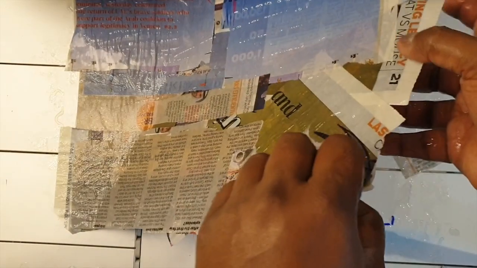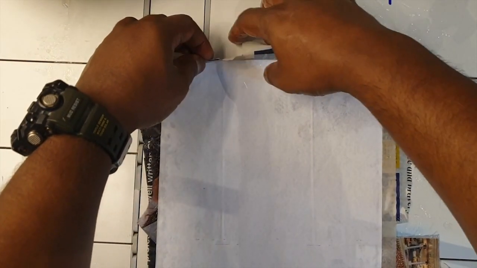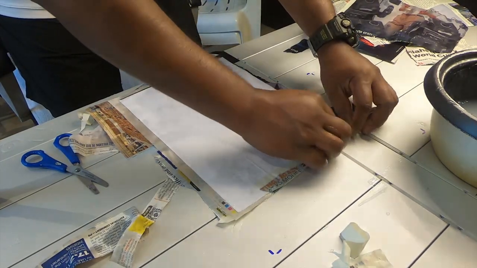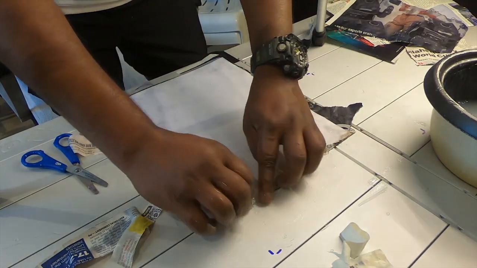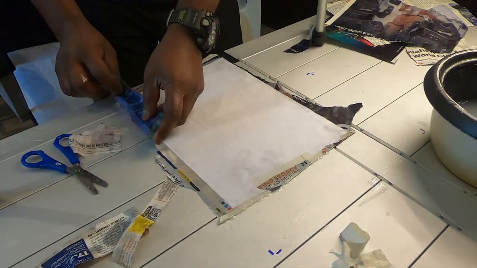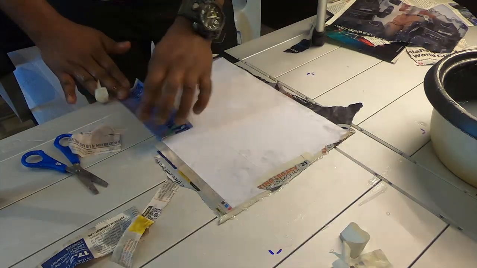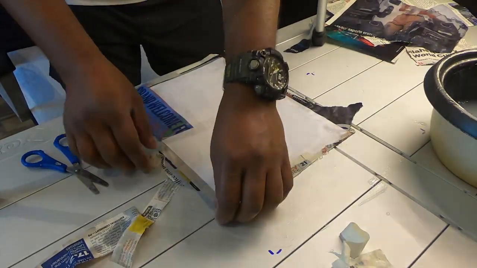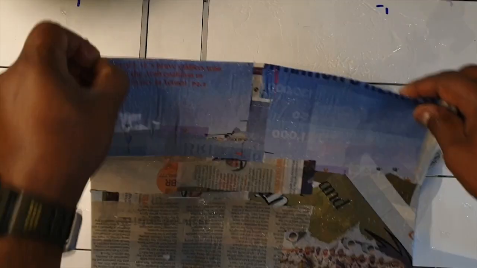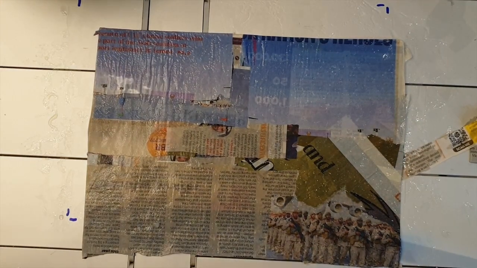Get this all sorted out. We'll tuck in the edges. I have my collage canvas.